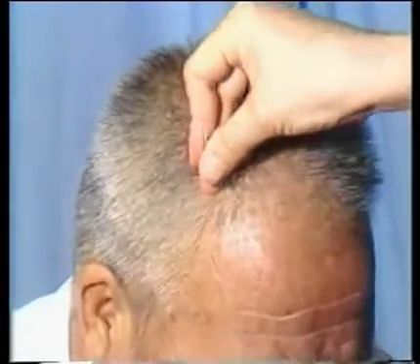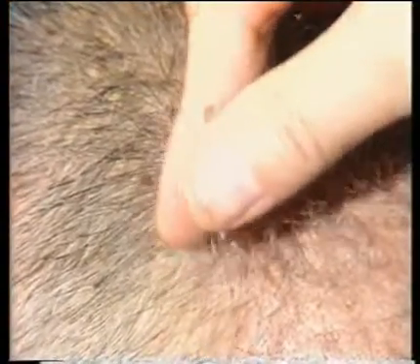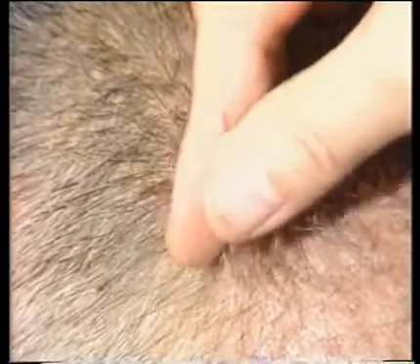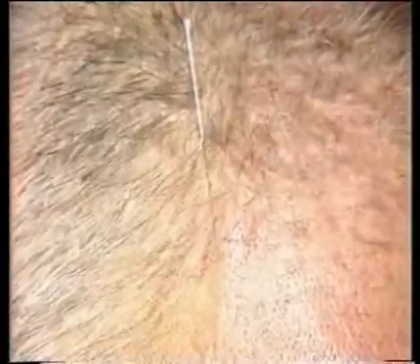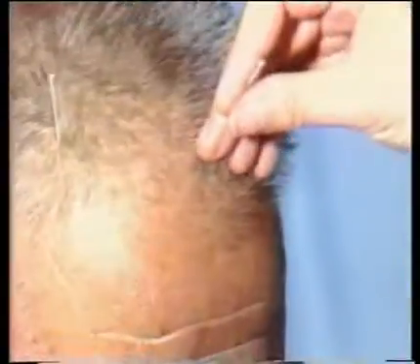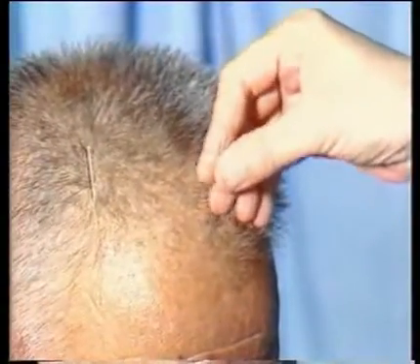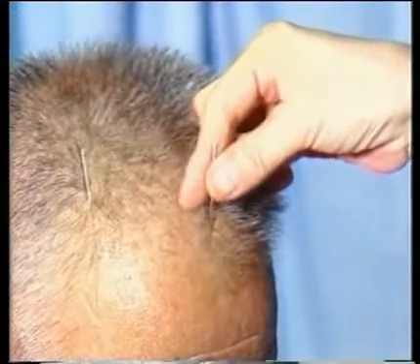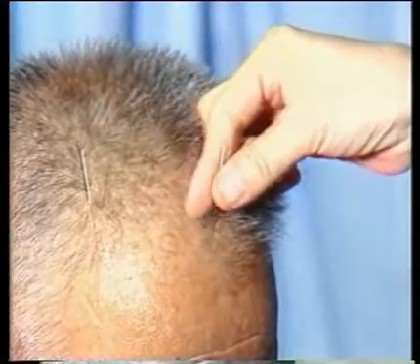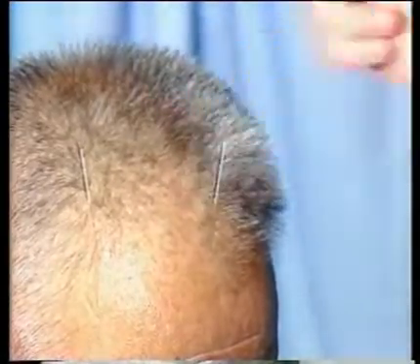After routine sterilization, puncture local points Touwei, Stomach 8, Shangxing, Du 23, and Yintang extra point.